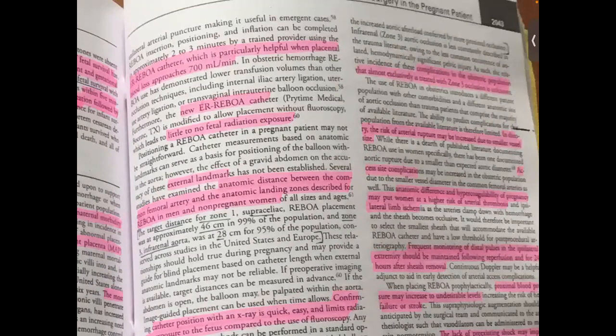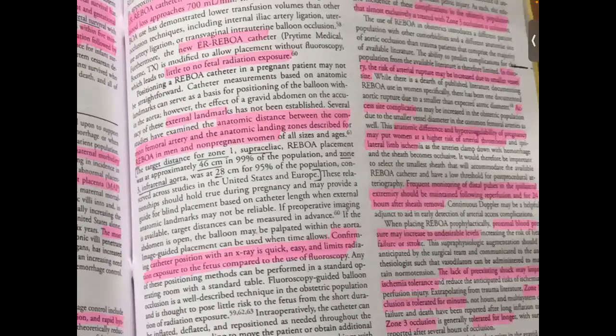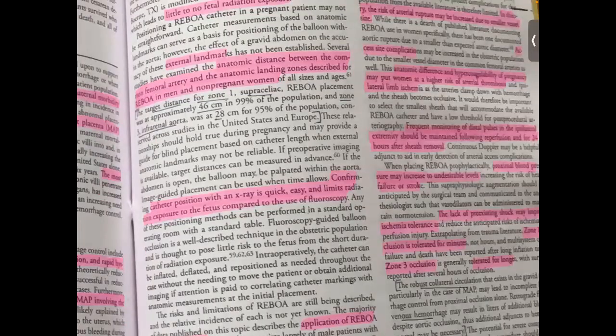So there's another thing called the new ER Ribova catheter, the new emergency room Ribova catheter. There is little to no fetal radiation exposure. That is the advantage of the new ER Ribova. So what are the external landmarks? The anatomical distance between the common femoral artery and the anatomical landing zones described for Ribova in men and non-pregnant patients. There are 3 zones, but only zone 1 and zone 3 are described here.